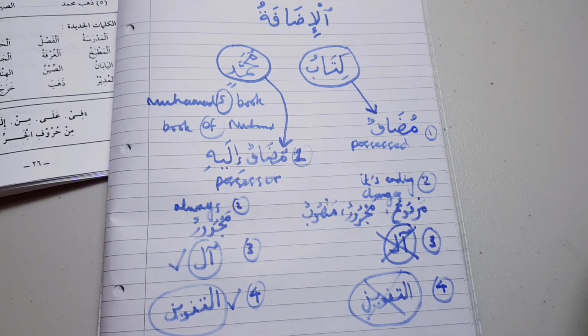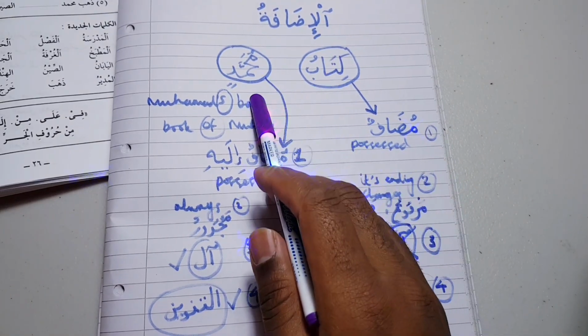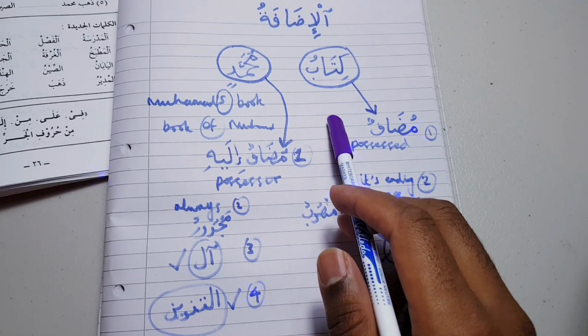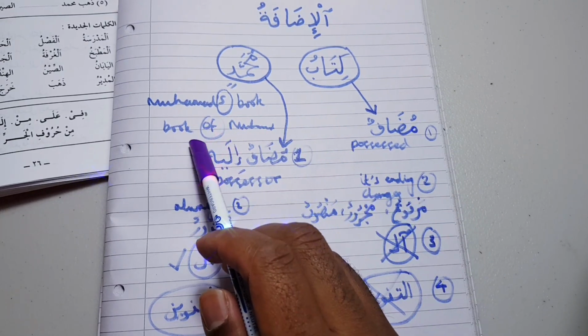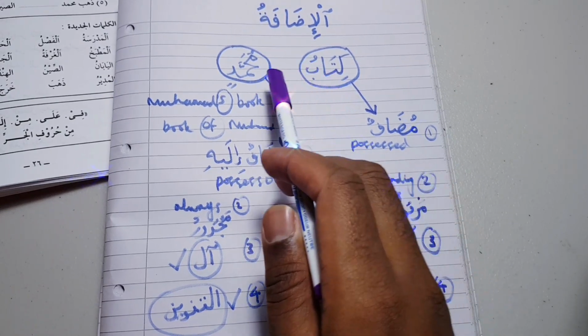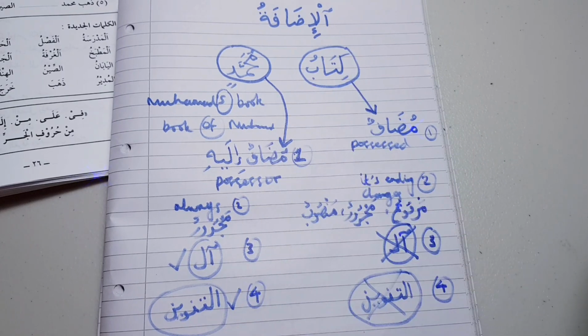And we mentioned that idafa is a link between two nouns. We are ascribing the first noun to the second noun. Why do we do this? One of the reasons why we do this is to show possession. Kitabu Muhammadin, book of Muhammad, book belonging to Muhammad, Muhammad's book.